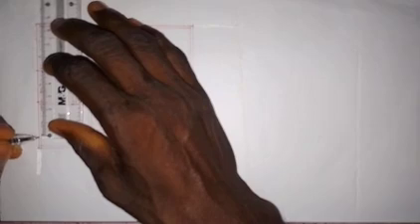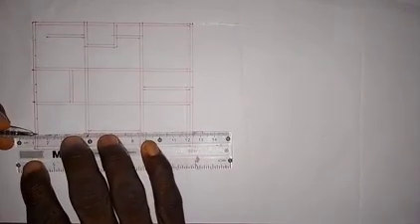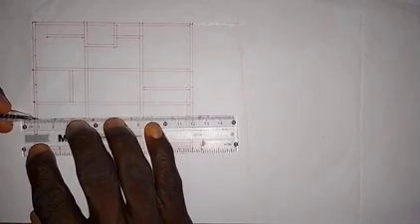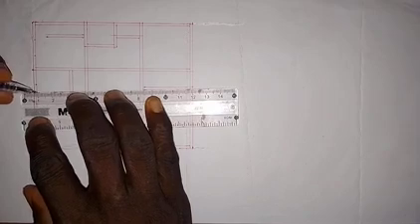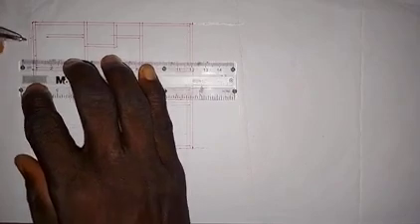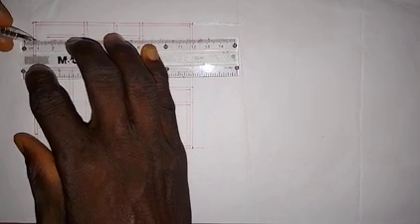Okay. So then here we have W1. That is 12 millimeters. So I take 12 millimeters, so from here to here is 12 millimeters. So I'm going to draw this. All right.